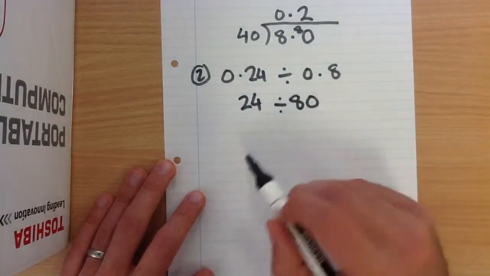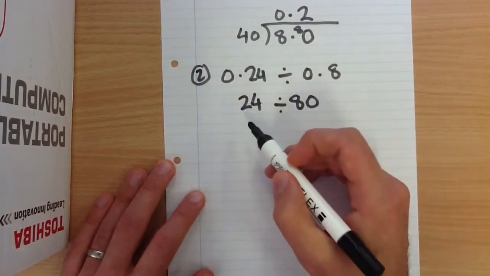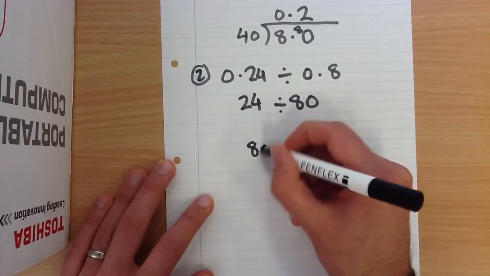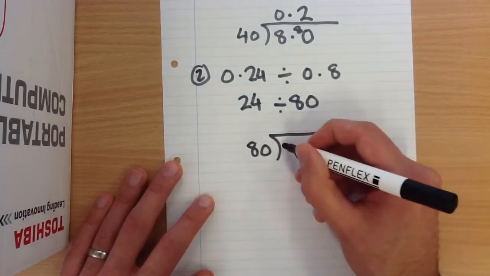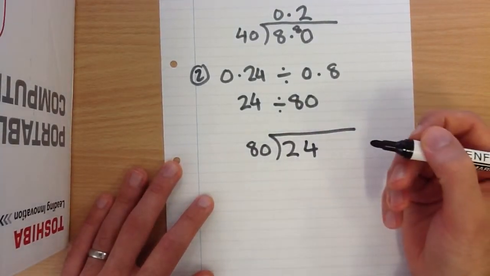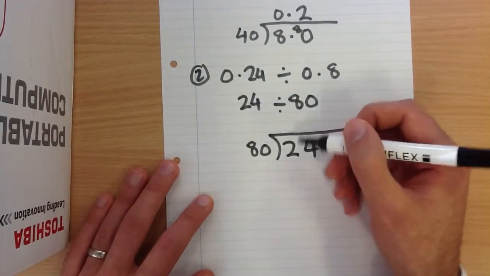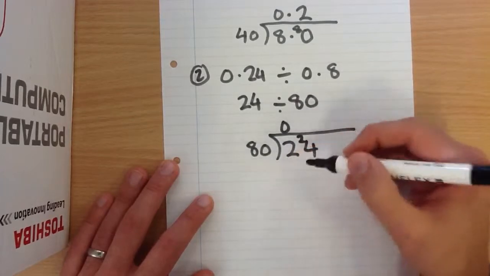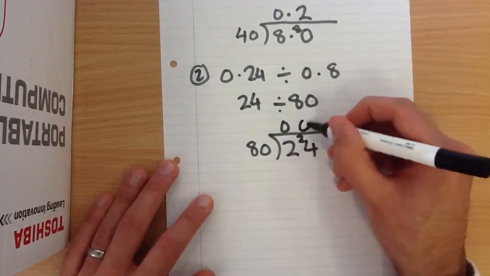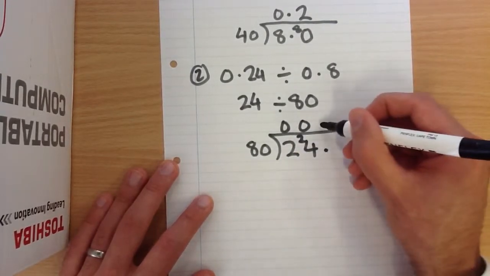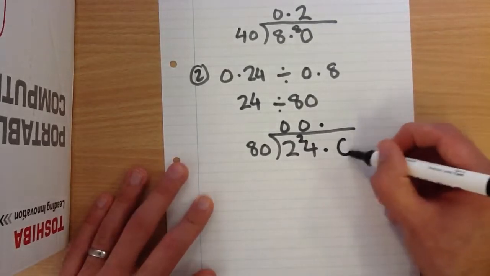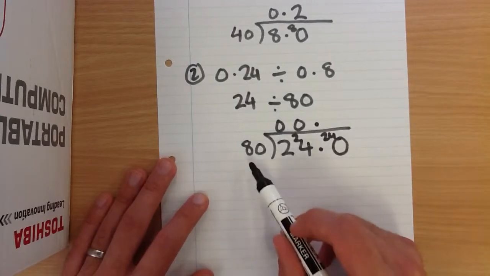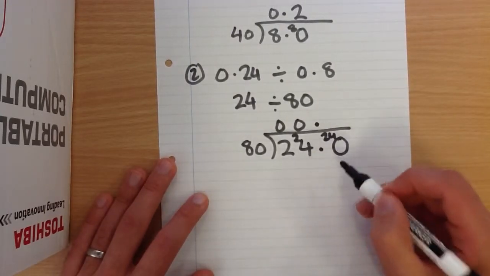Again, the order matters. It's like saying I've got £24 and I want to share it amongst 80 people. So we're saying, how many times will 80 fit into 24? So does 80 fit into 2? No, so that gets carried over. Does 80 fit into 24? Still no. So the whole of the 24 gets carried over. I need my decimals now. So 24 goes there.